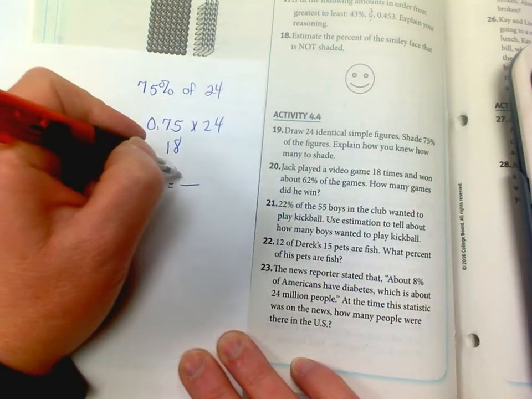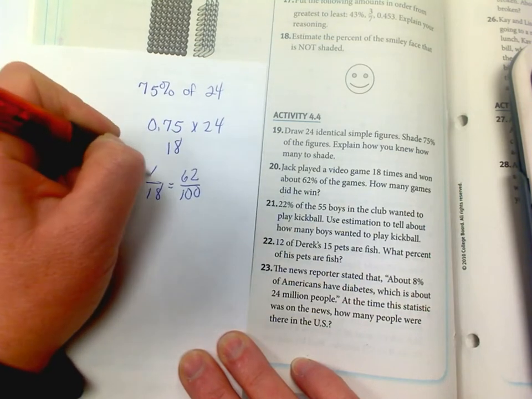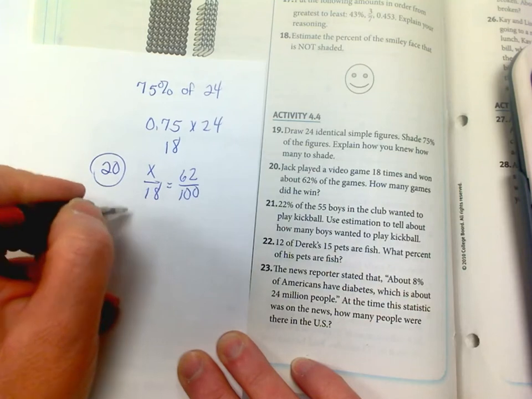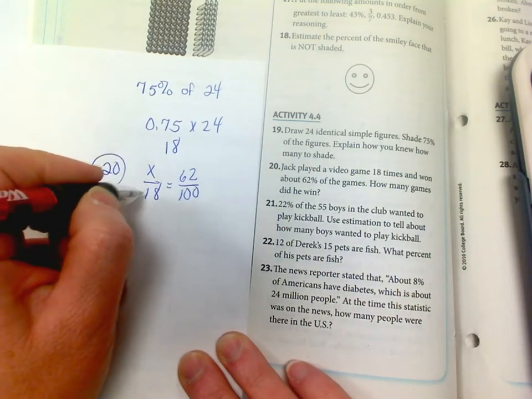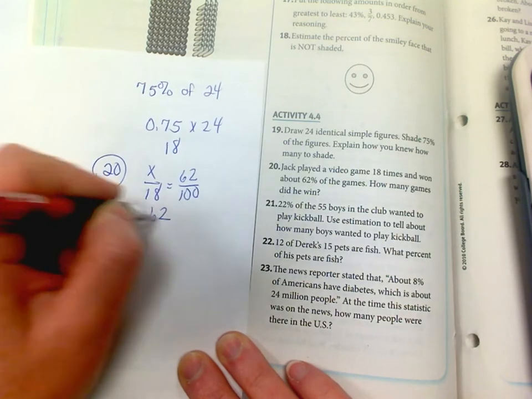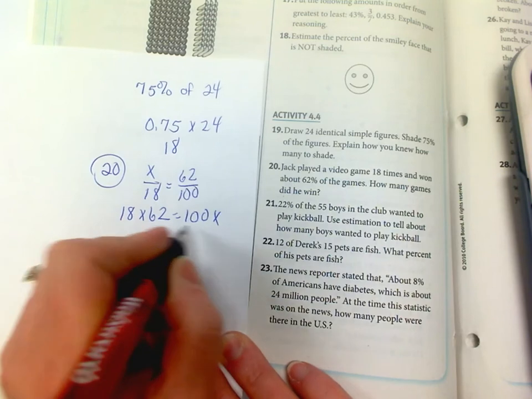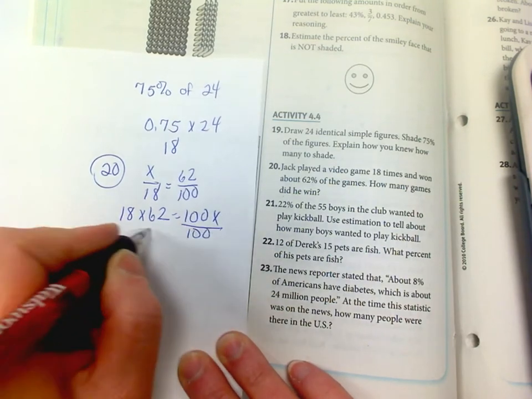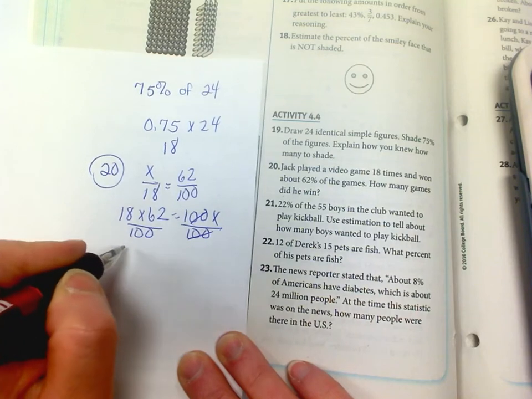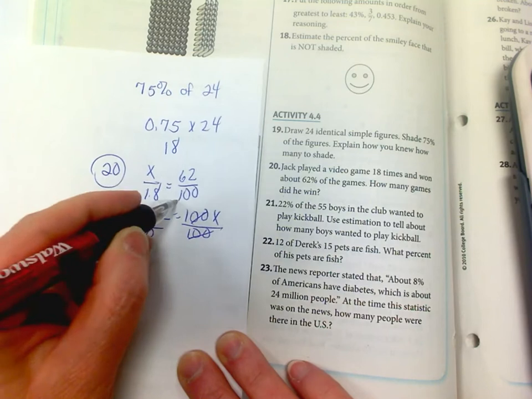He won 62% out of 100. So we need to know X. I'm not going to do the math for you, but you're going to multiply, find cross products, and then divide by 100 to get your answer. So you'd solve 18 times 62 divided by 100.